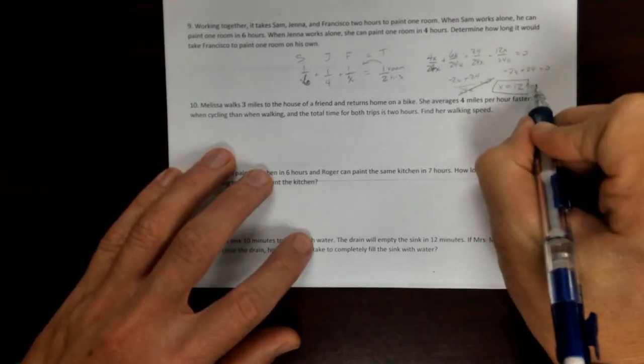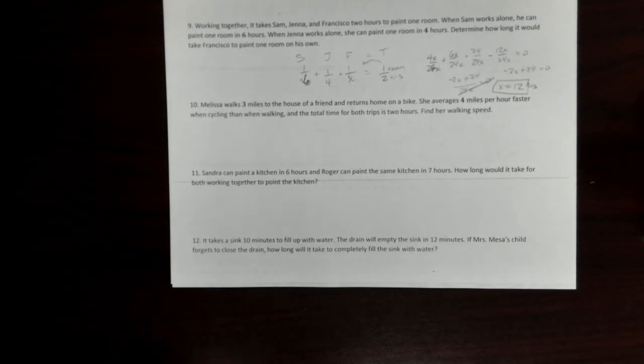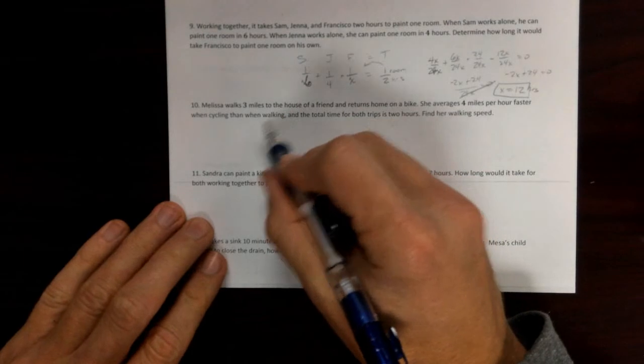So 12 hours, right? It takes them 12 hours to paint a room. Alright, it says Melissa walks 3 miles to the house of a friend and returns home on a bike. She averages 4 miles per hour faster cycling than when walking. Total time for both trips is 2 hours. Find her walking speed.